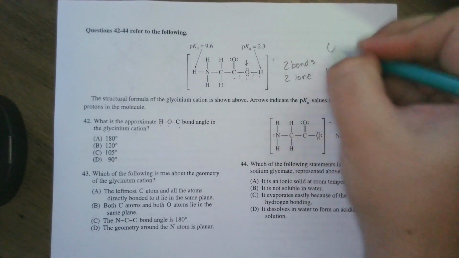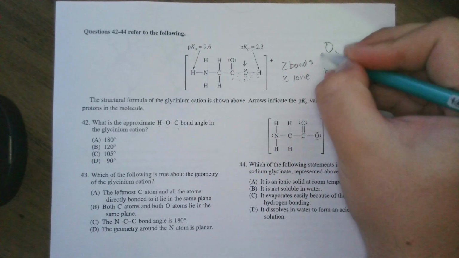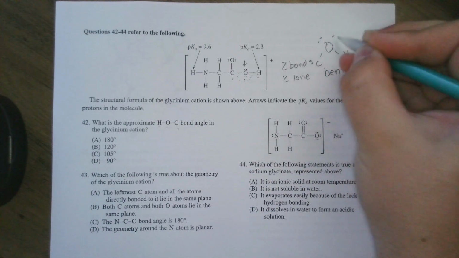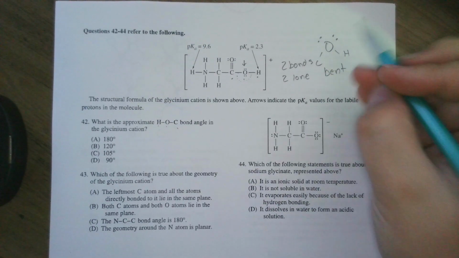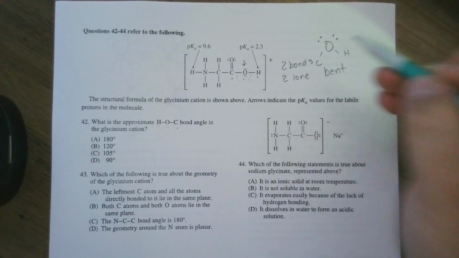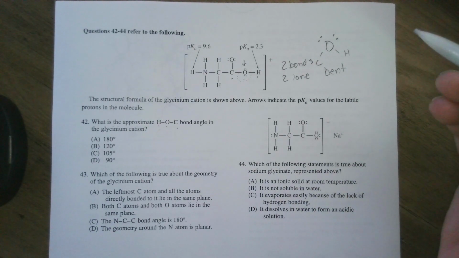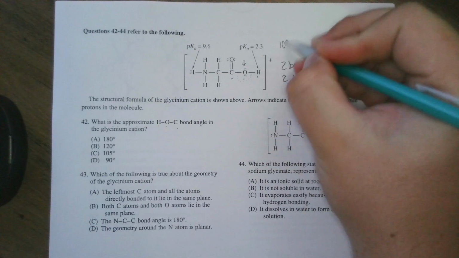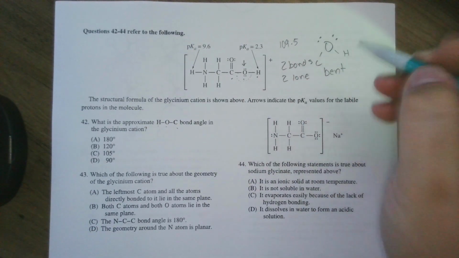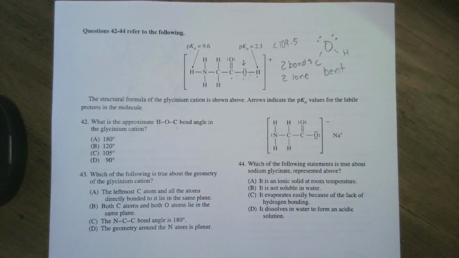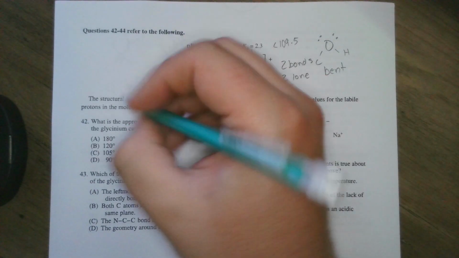If I wanted to zoom in on it, it would look like one of these guys. And these lone pairs are going to push in on these bonds. So this has a basic shape of a tetrahedral, which would be 109.5, but the lone pairs squish it a little bit, so it's going to be just less than 109.5. Answer is C.